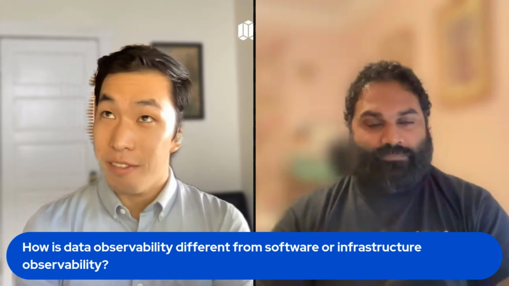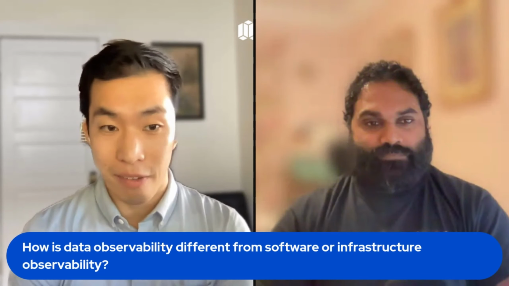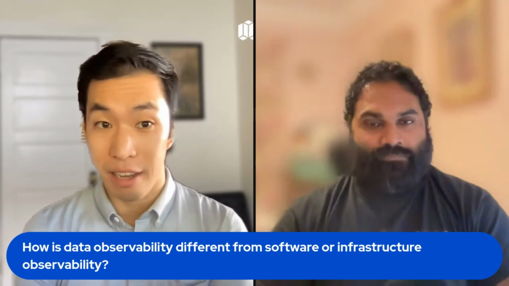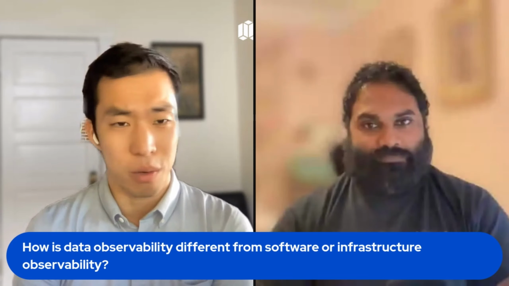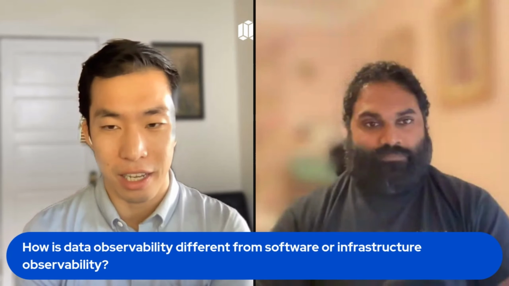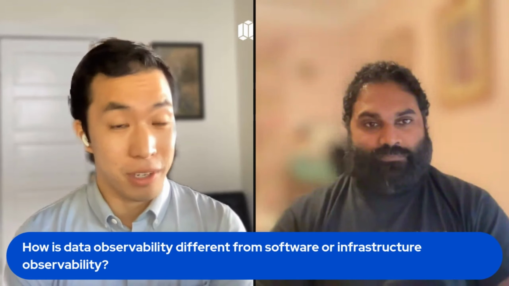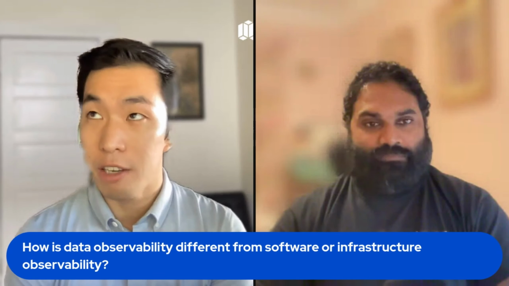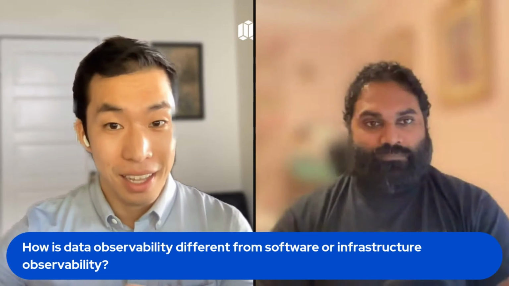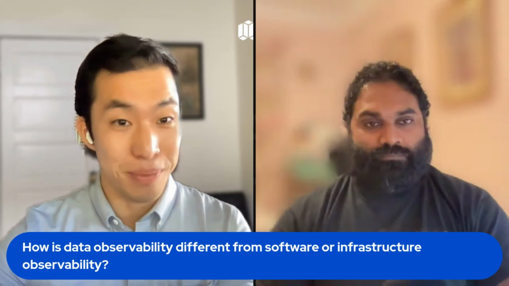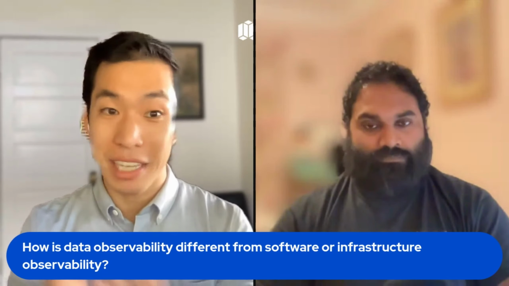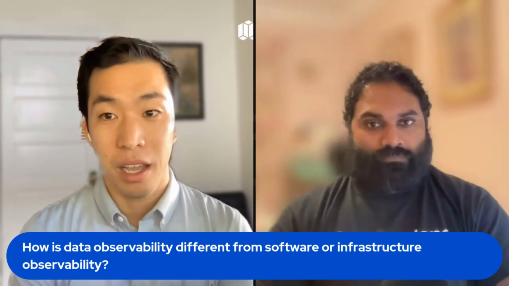Let's ground ourselves first in what do these software slash infrastructure slash DevOps observability tools do? Renee, you mentioned Datadog and New Relic. There's many more and many more to come as well. And I would describe them as helping you gain visibility into the state of your software at any given time.